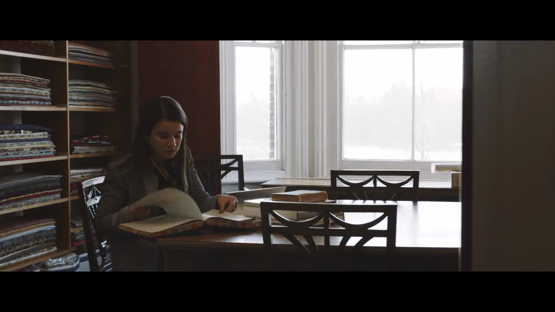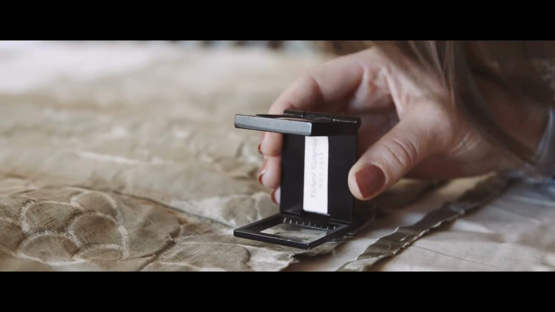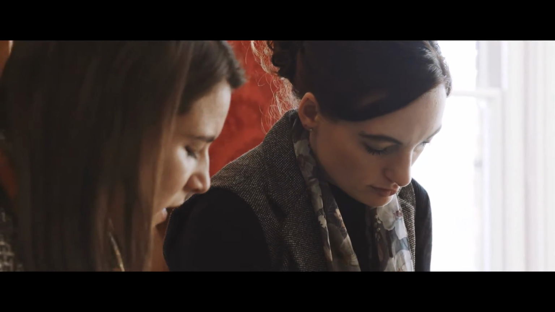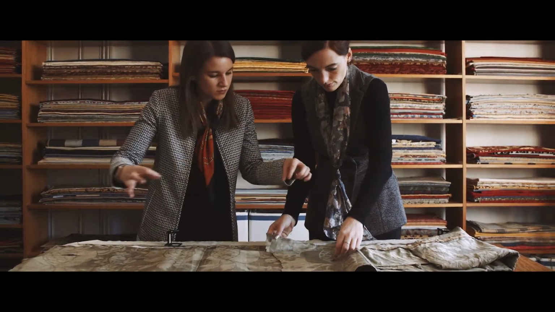You consider all sorts of elements: what industrial techniques were around at different periods, what types of colour were around, were they synthetic or were they natural dyes? All these elements feed into making sure that you have a really accurate piece of fabric.